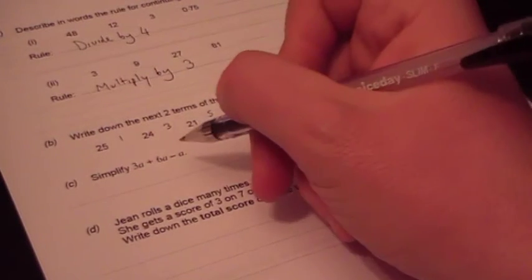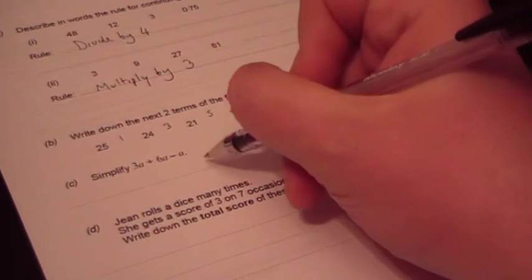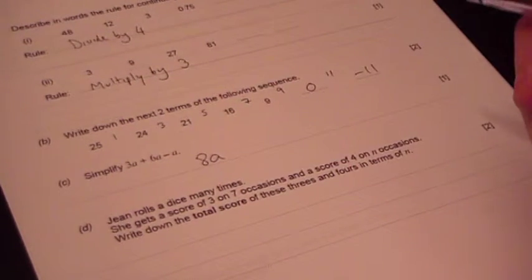Then a simplified question, 3a plus 6a is 9a, take away an a gives me 8a.